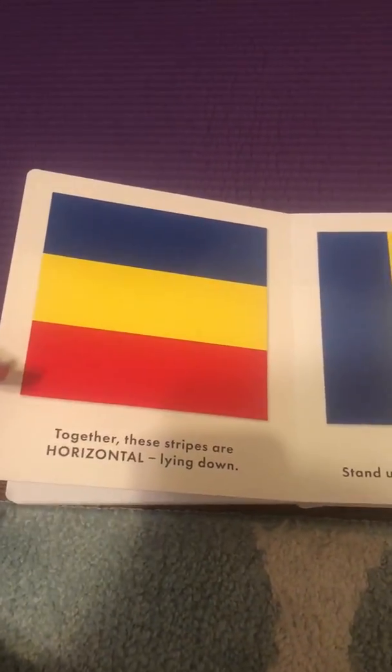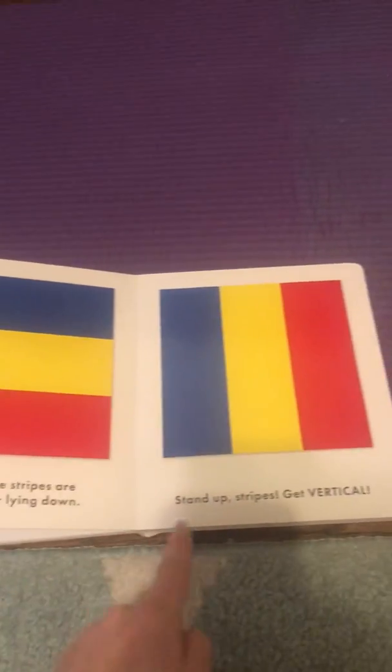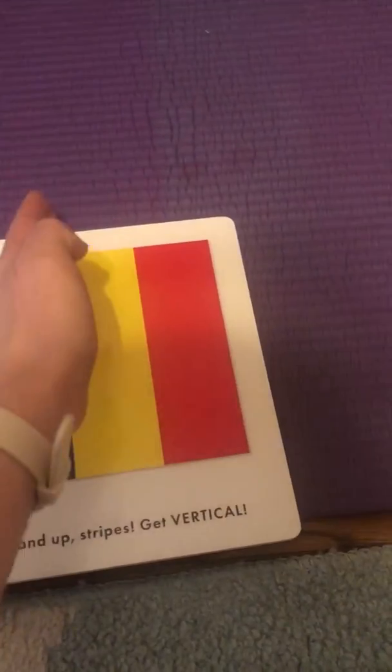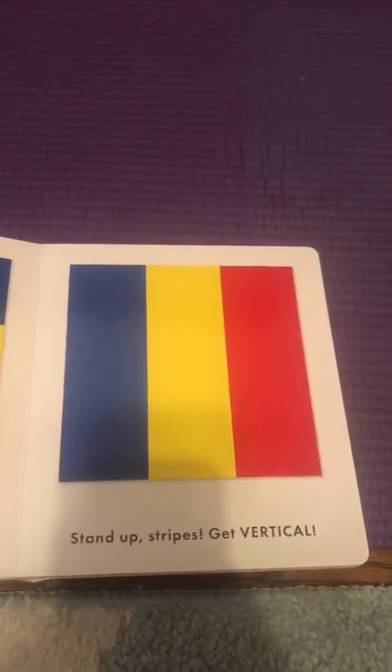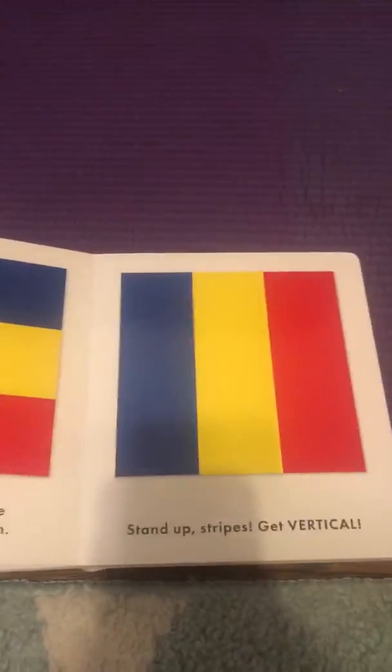Together, these stripes are horizontal. Horizontal means they're lying down. They go across. These stripes are horizontal. Stand up stripes are vertical. These stripes are the opposite. They are vertical, which means they stand up. These stripes are laying down, so they are horizontal. These stripes are standing up. They are vertical. They are opposite.